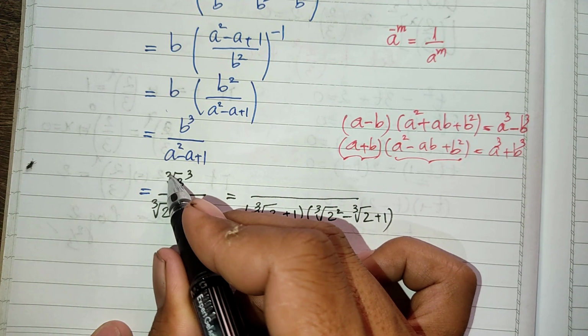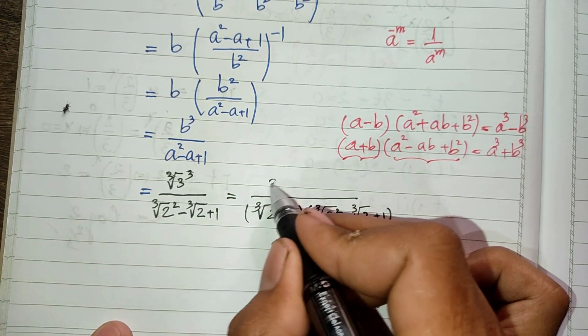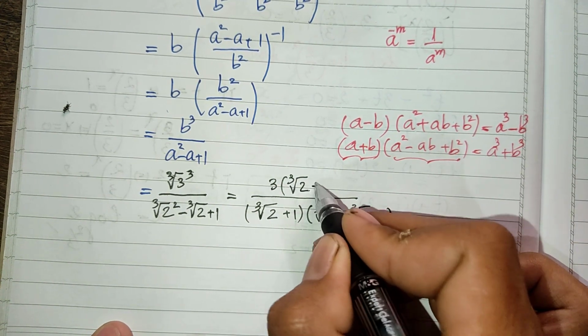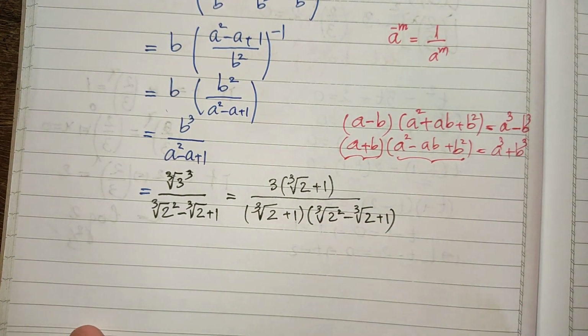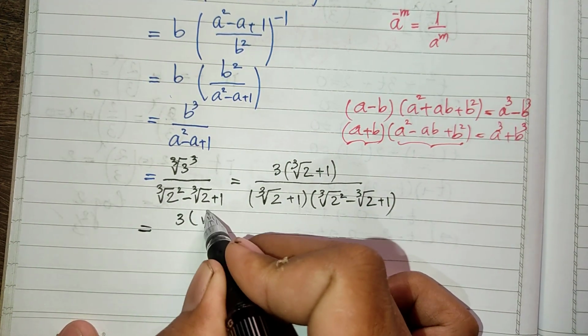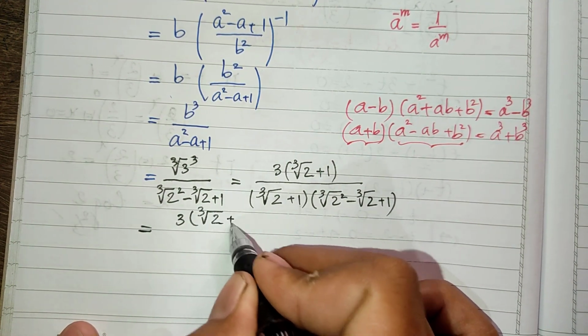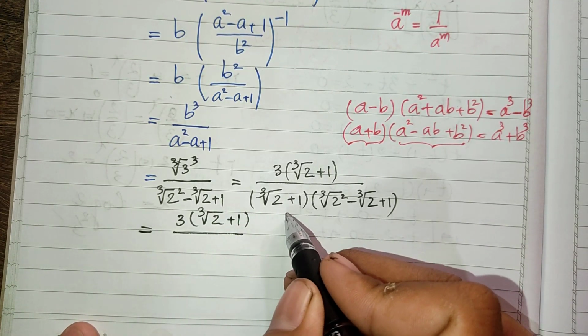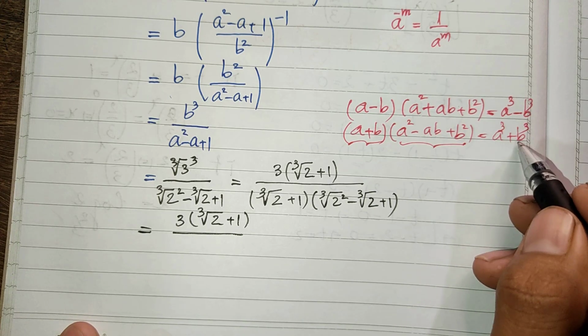So we cancel this, and we get 3 multiplied by the cube root of 2 plus 1. This is equal to 3 multiplied by the cube root of 2 plus 1, divided by a to the power 3 plus b to the power 3.